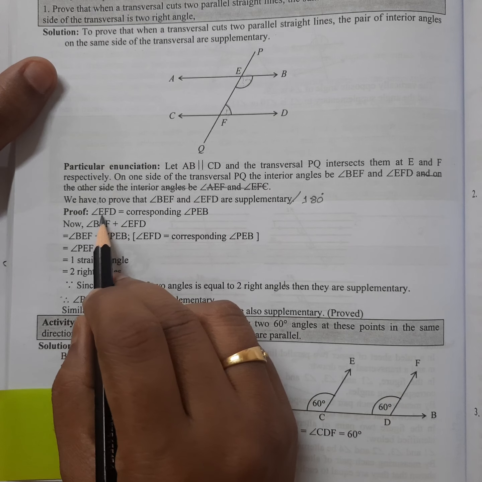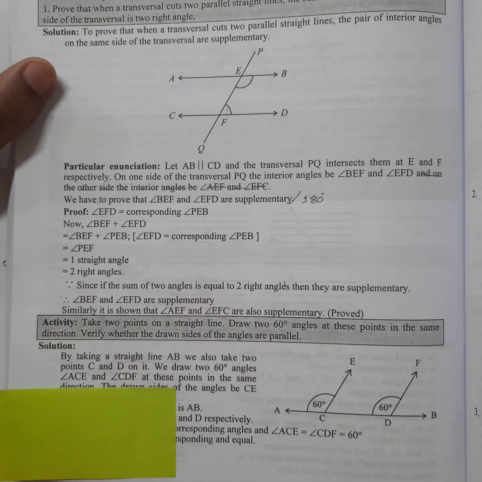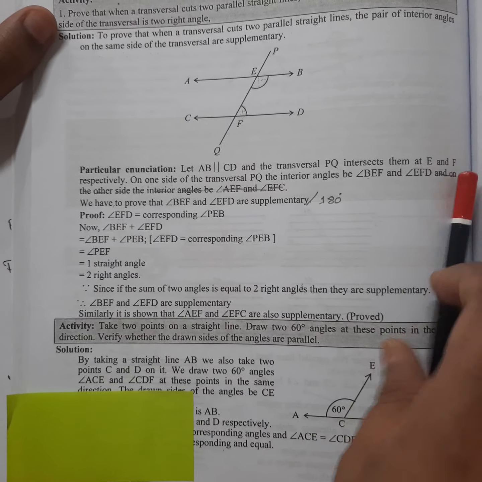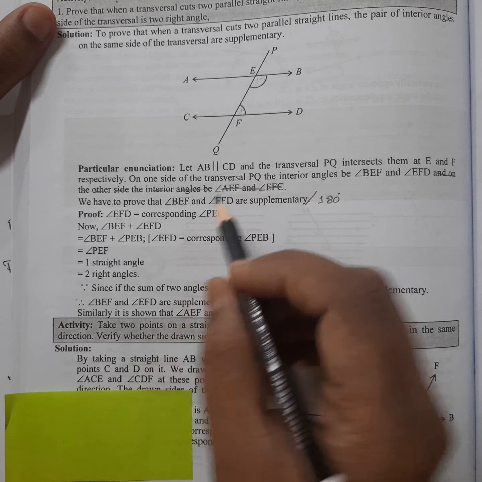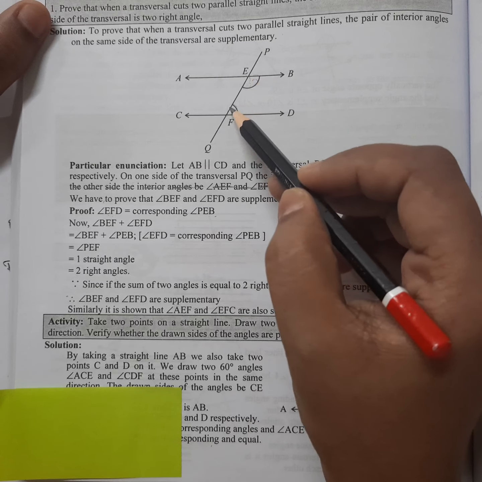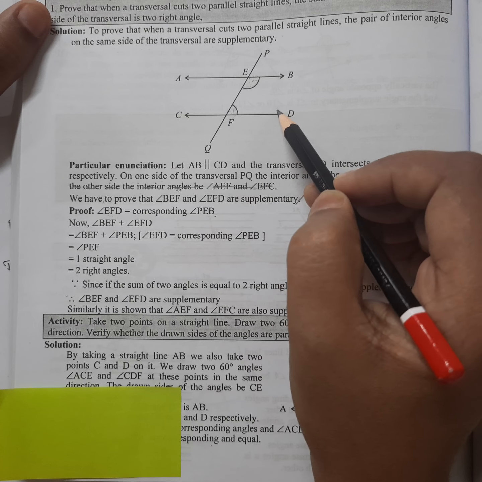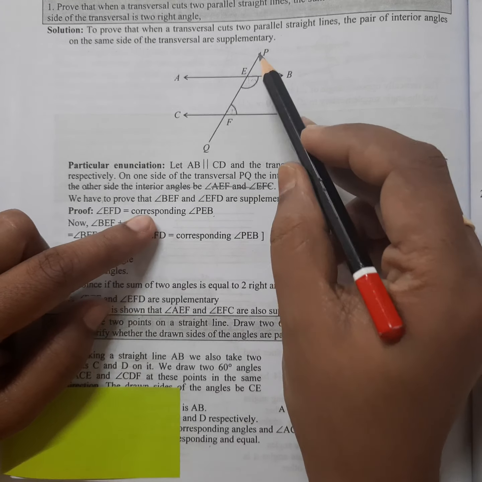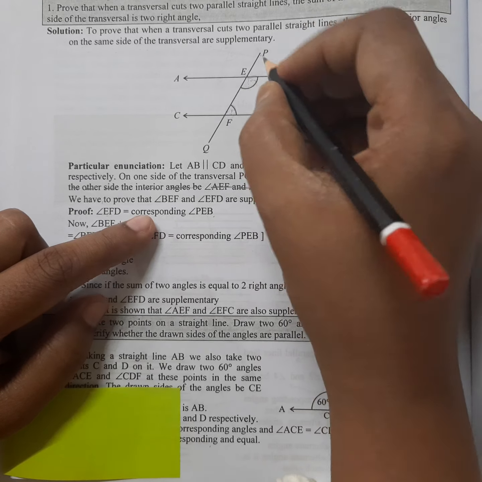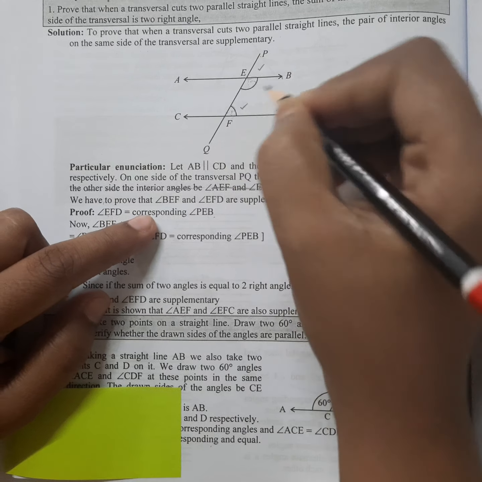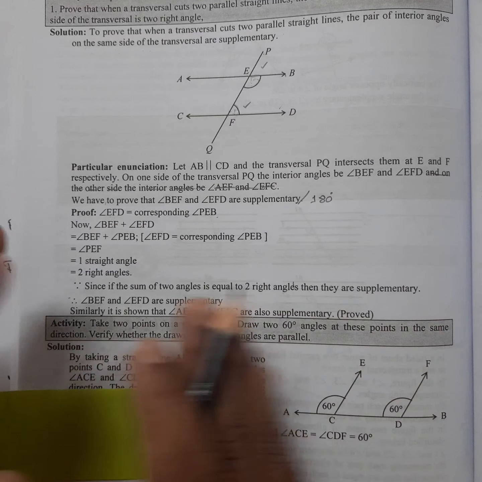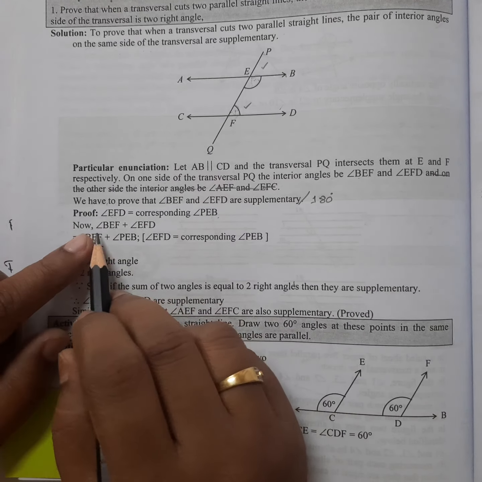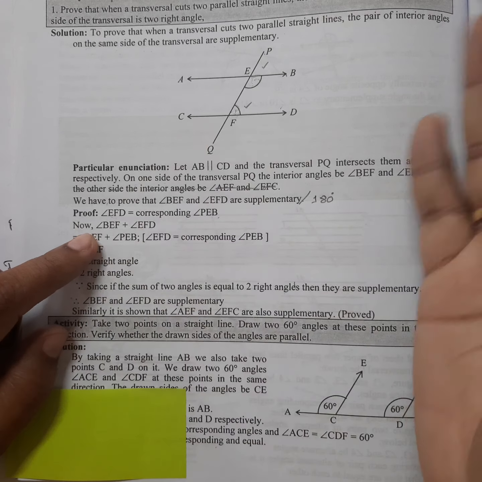So you can see that EFD is the corresponding angle of PEB. That one and that one, both of them are equal, because they are corresponding angles on the same side, facing the same direction.